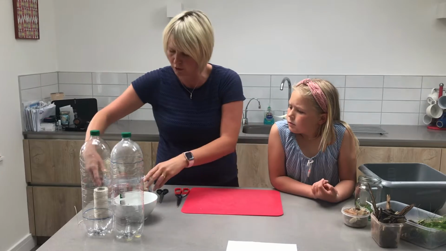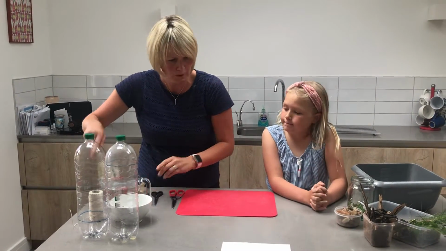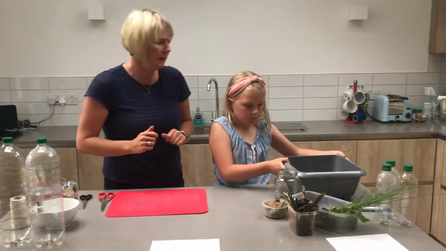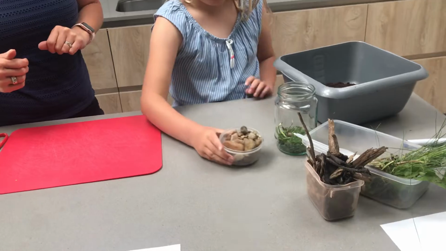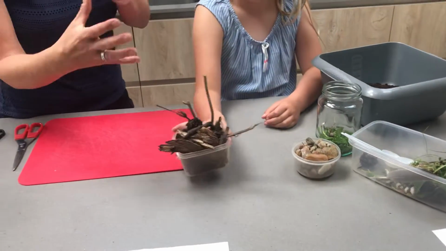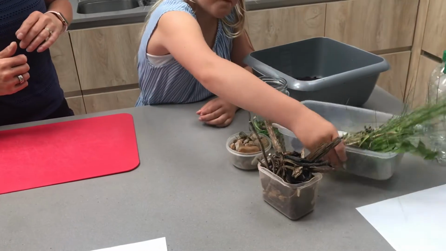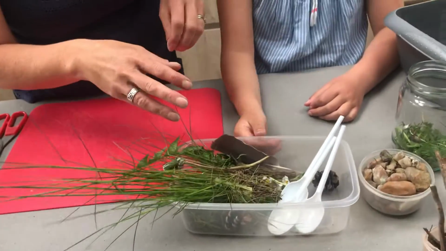We've also got some tap water here, some compost and some planting soil, some stones, a little bit of bark and sticks to make it interesting, some grasses, some pine cones, and some mosses.